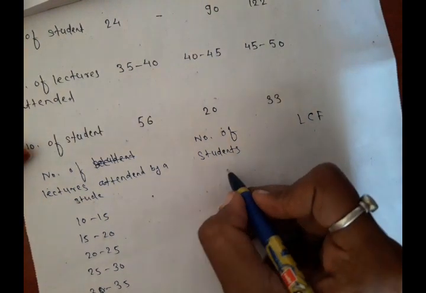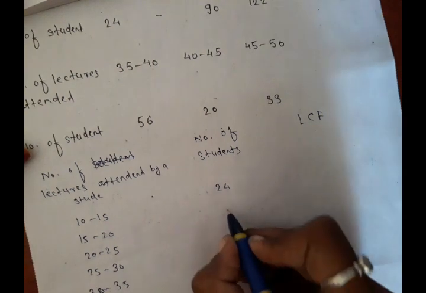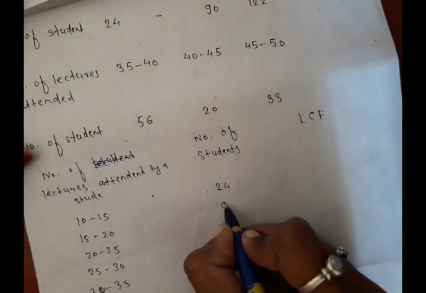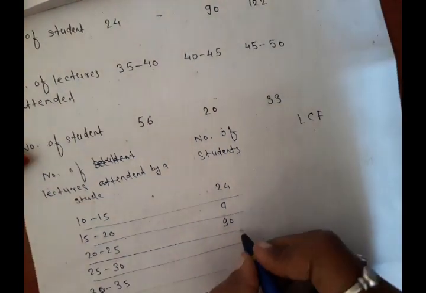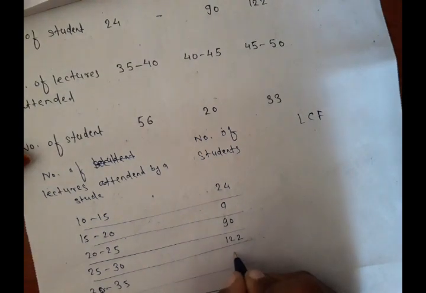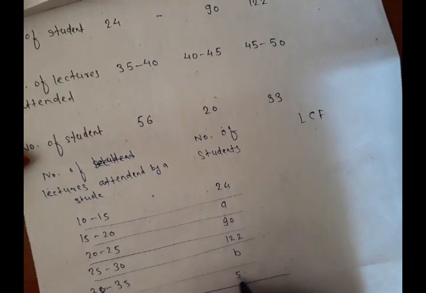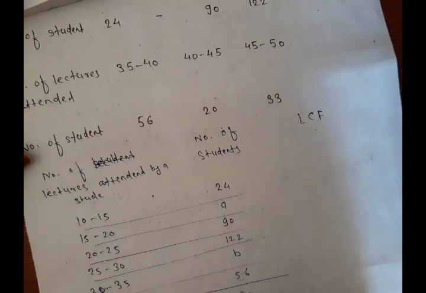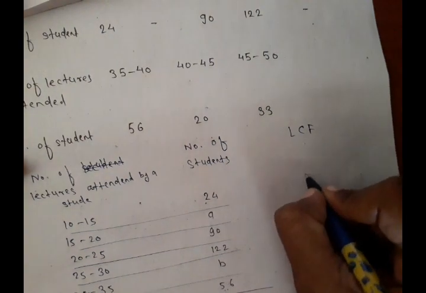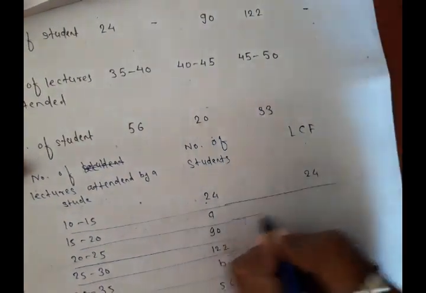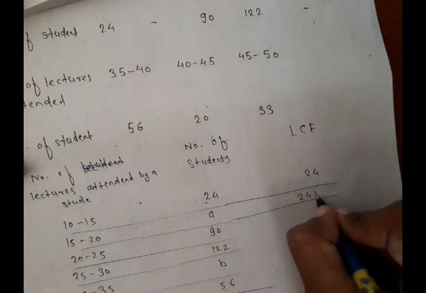Number of students are 42, 24. Here there is a dash, so we use A, then 90, 122. Next dash, so B, 56, 20, and 33. Then LCF means the first frequency is as it is. For the second, addition of these two, 24 plus A.